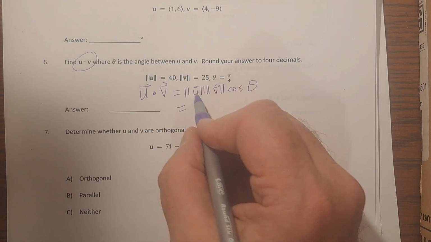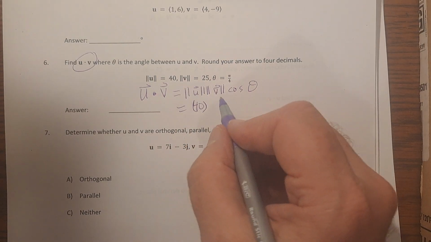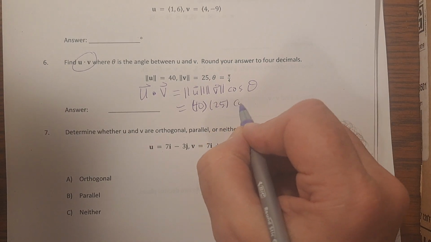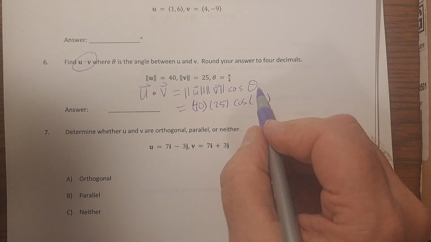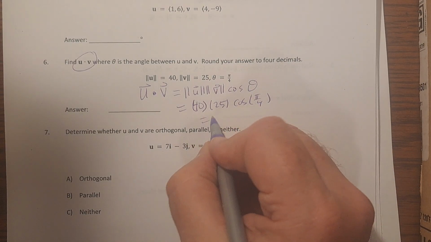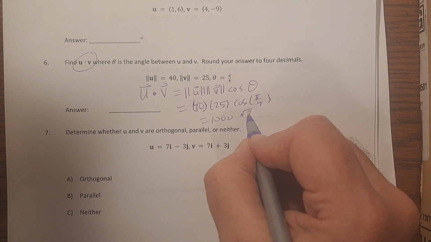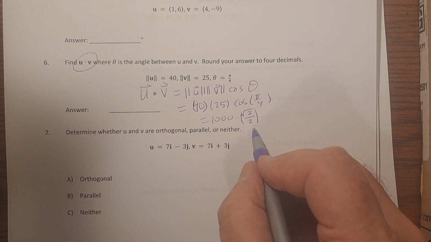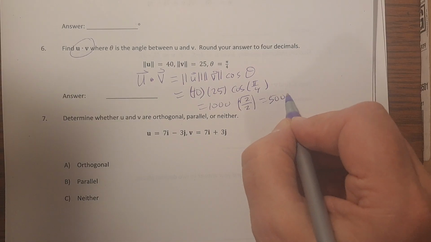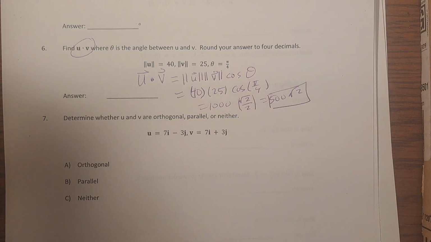Okay, we're told in this problem that the length of u is 40, the length of v is 25, and that the angle is pi over 4. 40 times 25 is 1,000. Cosine of pi over 4 is square root of 2 over 2. And if you divide 2 into 1,000, you get 500. So you get 500 square root of 2. That's the value of the dot product.